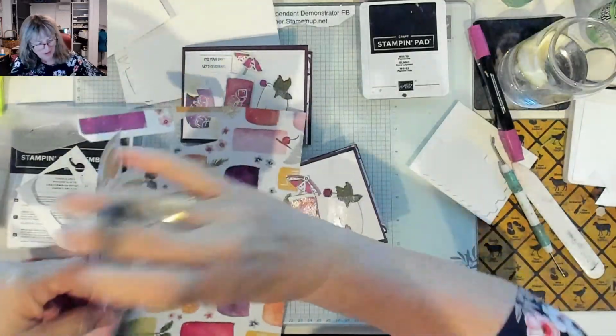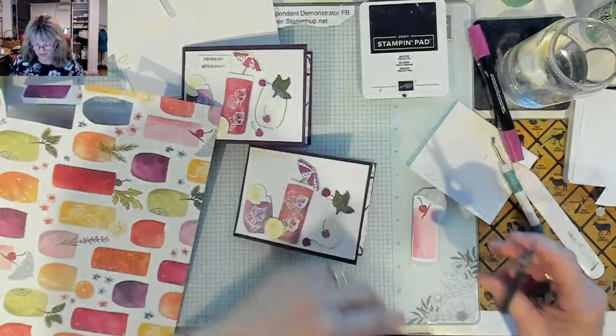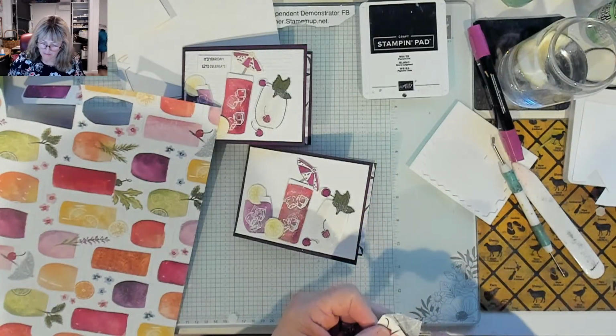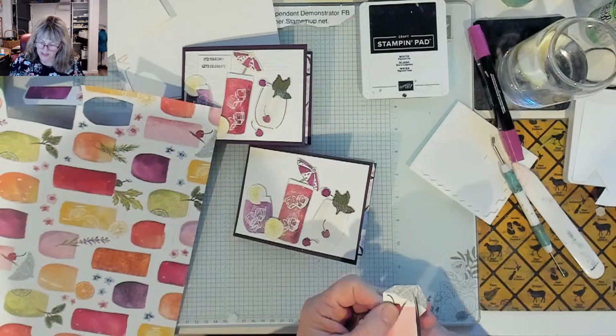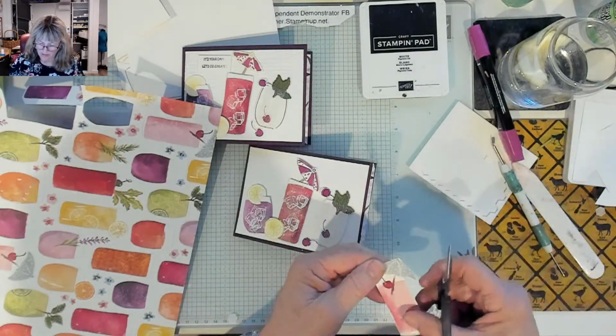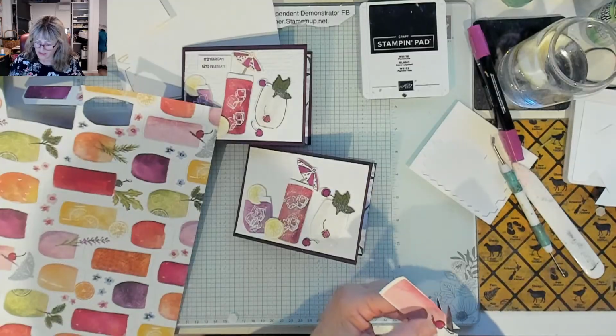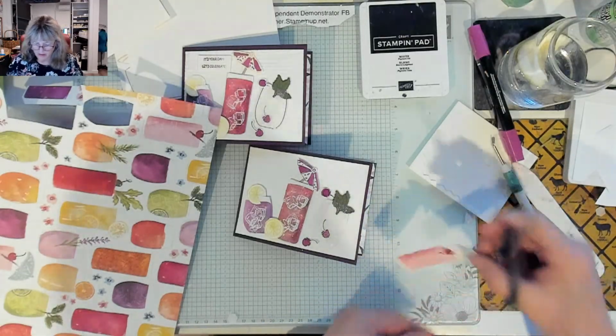So you can make a card totally with this, just get up into there. I didn't want to get into there while I was trying to do it on the side. And I'm just going to leave the little bit on there. Right, so that's one.